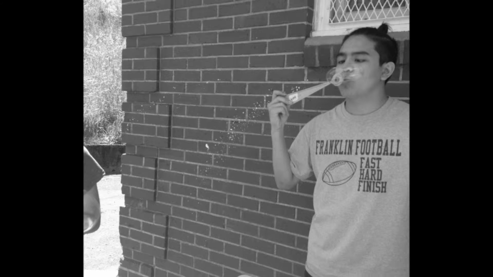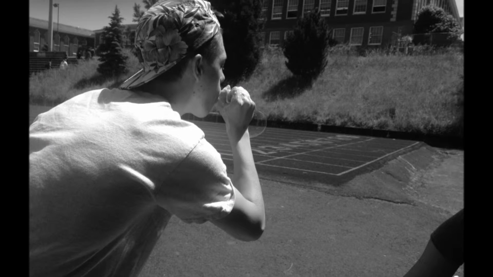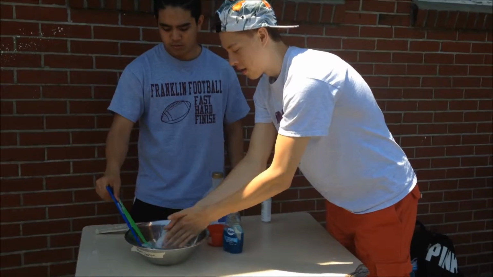The relatively thick soap film can withstand punctures by small objects, such as hands, so long as these objects are coated in soap solution or water.